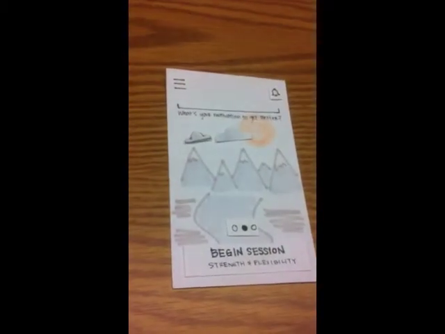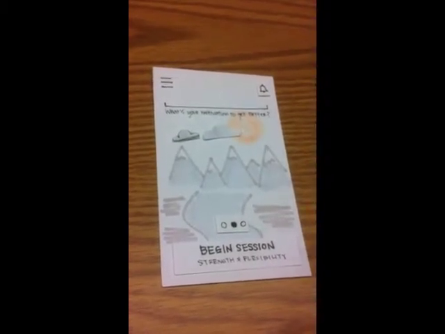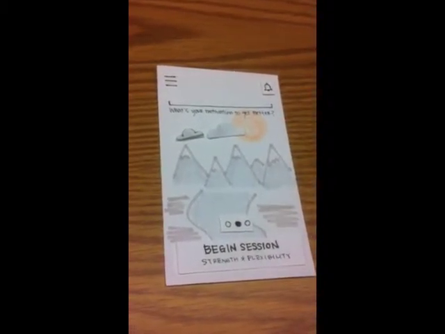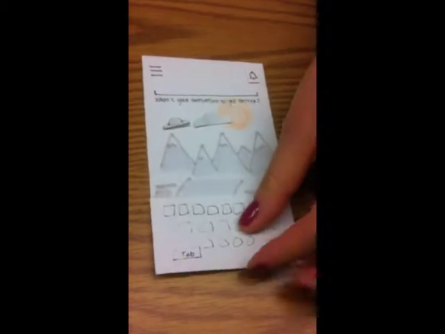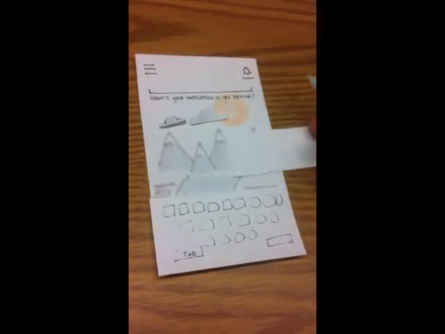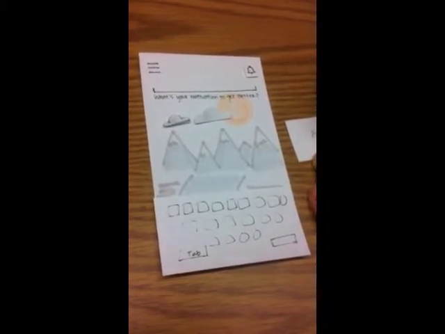Okay. Now this screen is interesting. There's some mountains and clouds and the sun. And this question up here, what's my motivation to get better? Wonder what that's all about. Click. Oh, a keyboard pops up, and I have the option to tell it what I want. I want to get better for playing soccer.